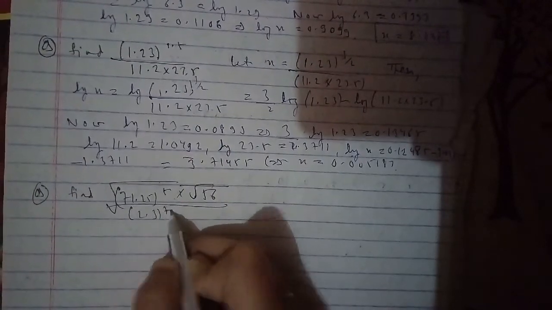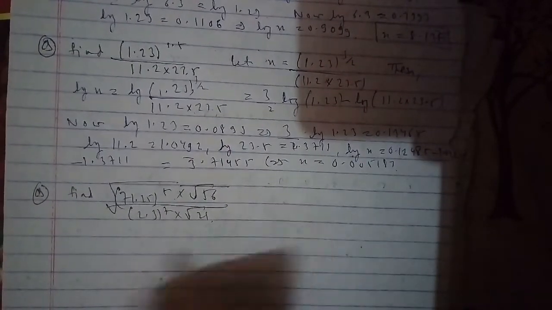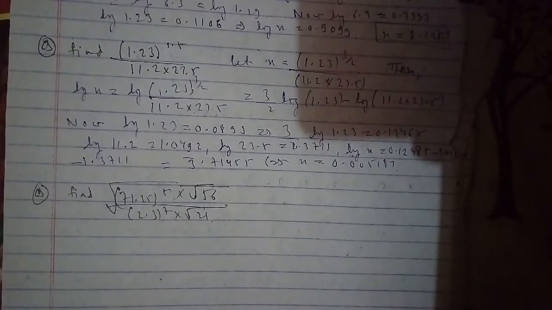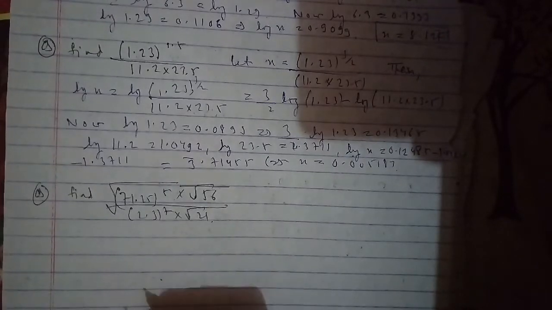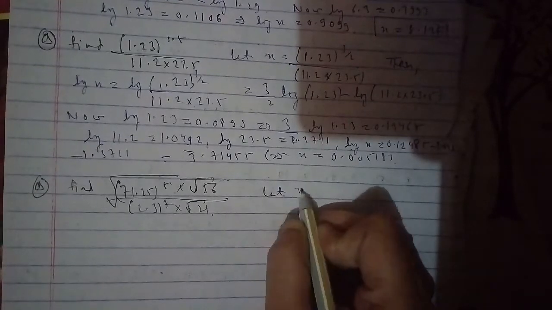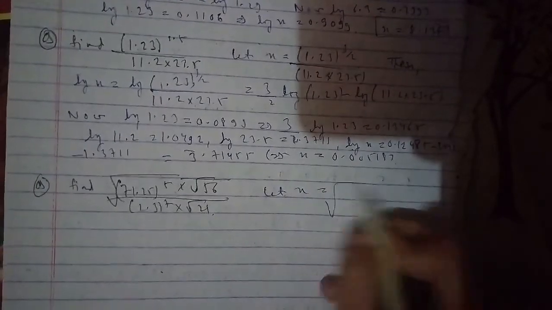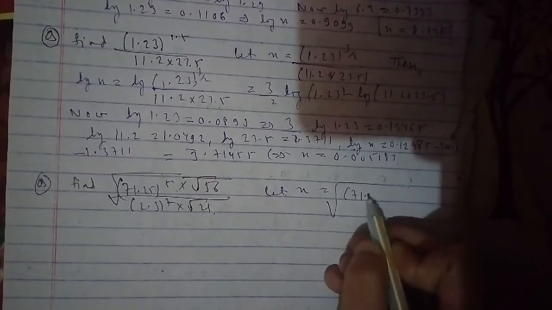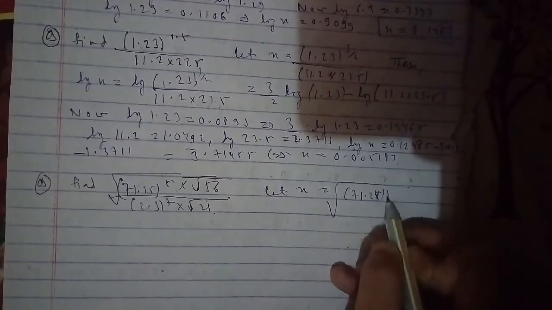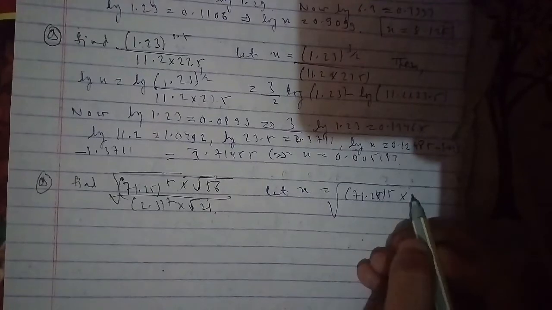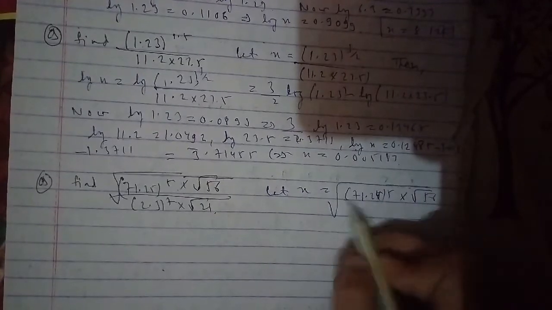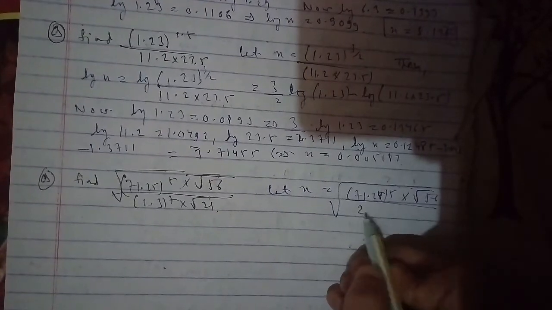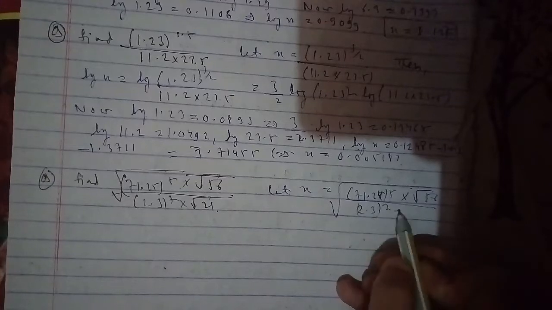Then log x is equal to 1 upon 2 log of 71.24 to the power 5 into square root of 56 whole upon 2.3 to the power 7 into square root of 21.